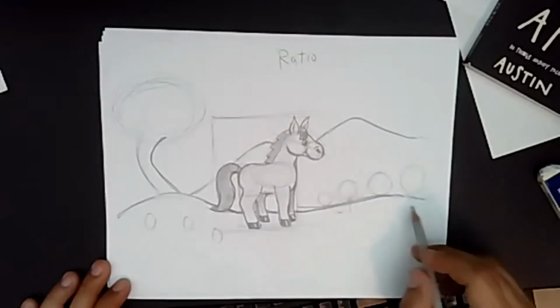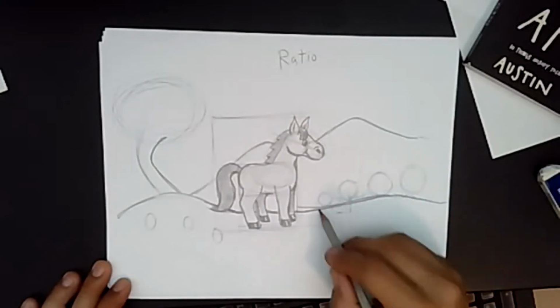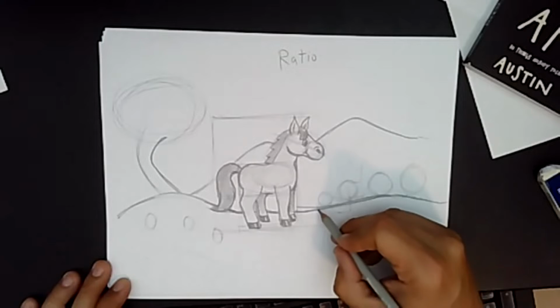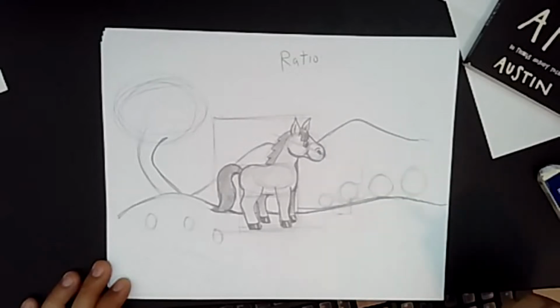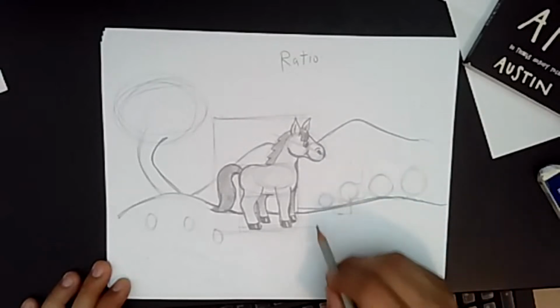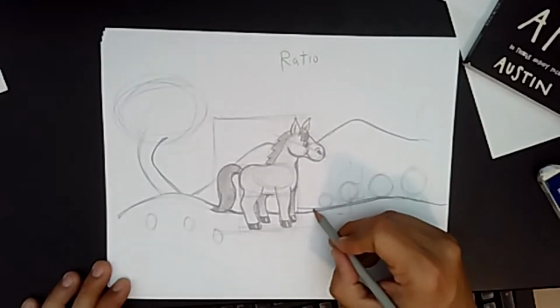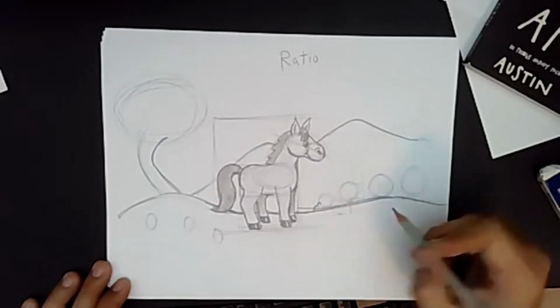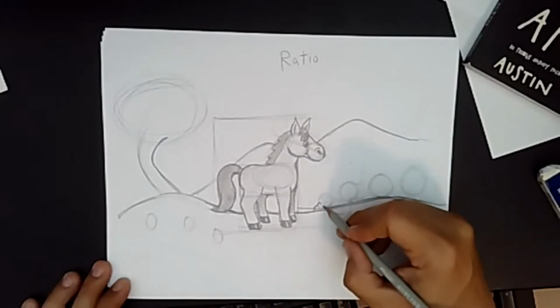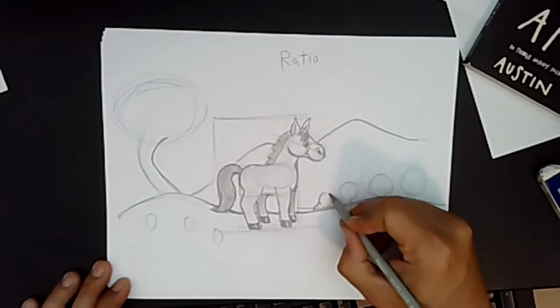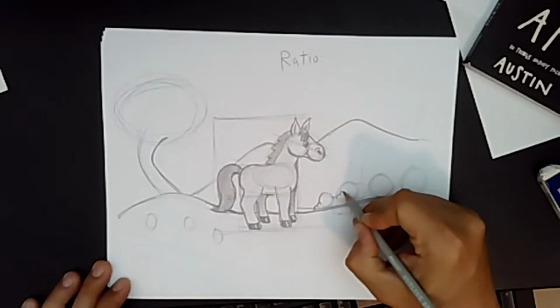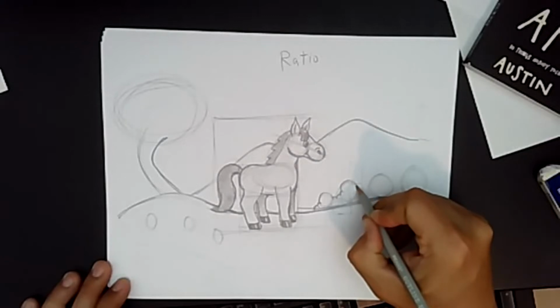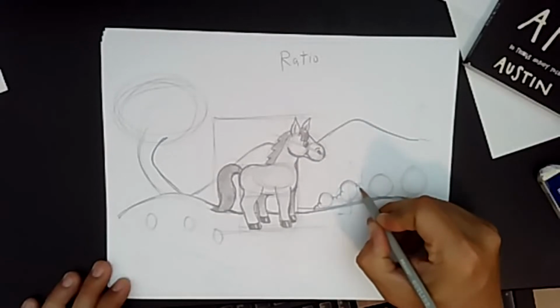So this whole shrubbery in the background just attaches itself to that. So there's my 4 circles. I'm going to go little circles now on top of this. So those are the big shapes and the little shapes going around it. Just like these little, almost cloud shapes. Just like that.